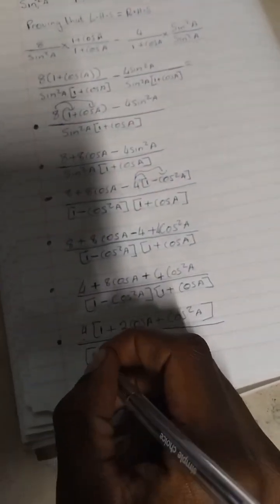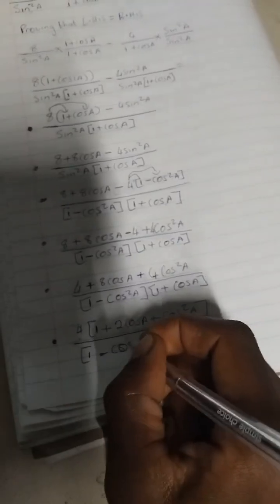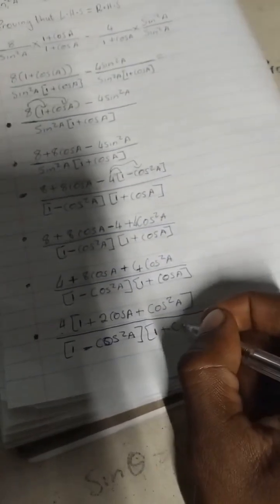We are going to have 1 minus cos squared A. You still don't see the future, guys. May I see the answer before I get to the answer? Yeah, when? Cos A.